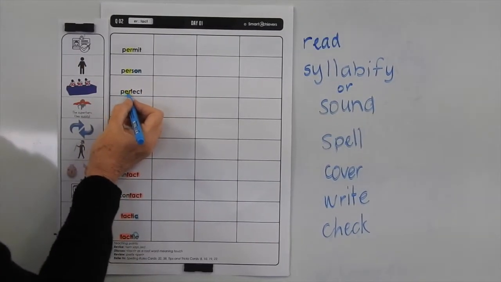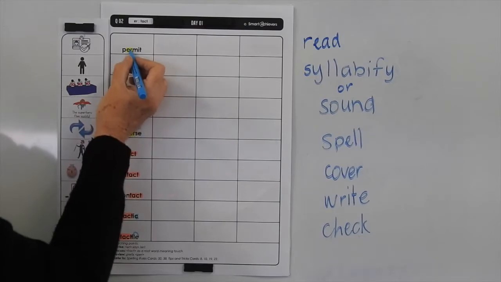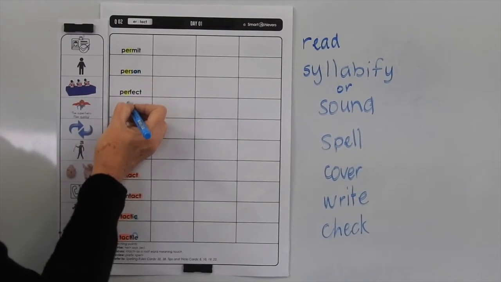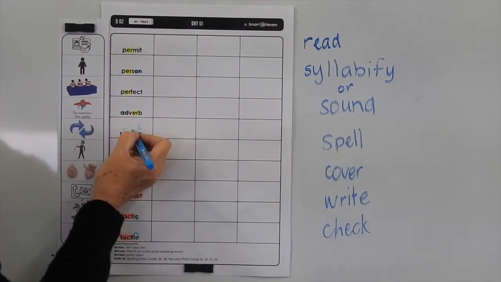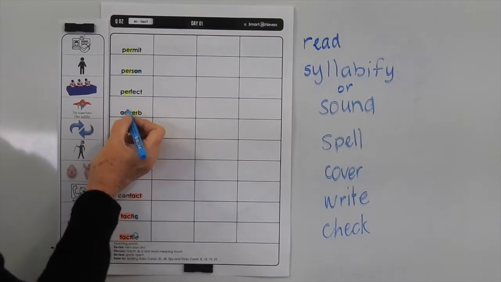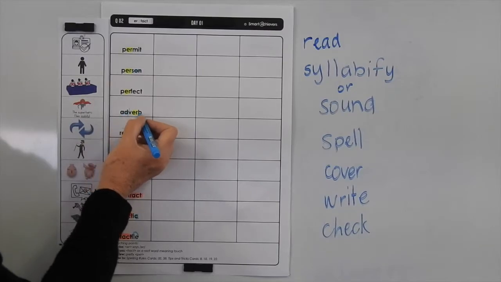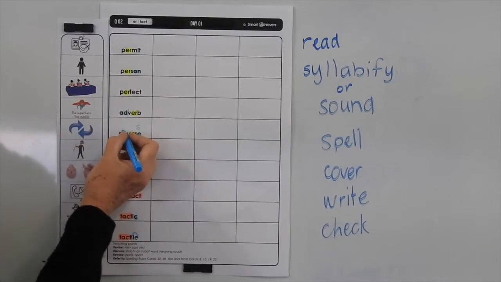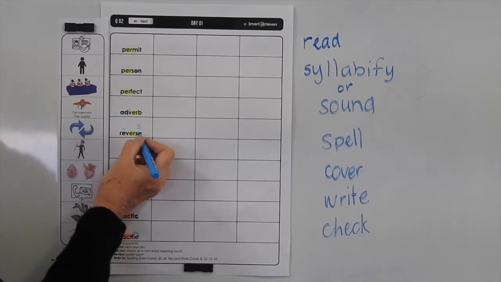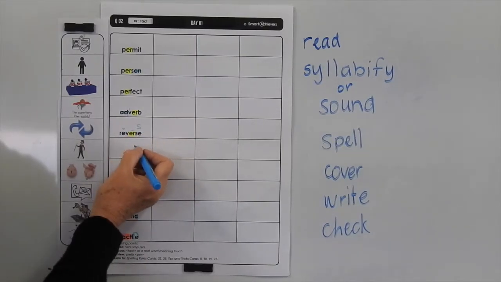Perfect, you can read that, sound it and spell it. These er sounds are all R-controlled vowels, so they're all making a long sound. Adverb, we've got two parts to that one as well. We're adding to the verb. Reverse, we've got a long E sound there. Now the SE on the end here, just be aware, is actually making the sound. Quite often it says Z, but here it's actually making the sound.